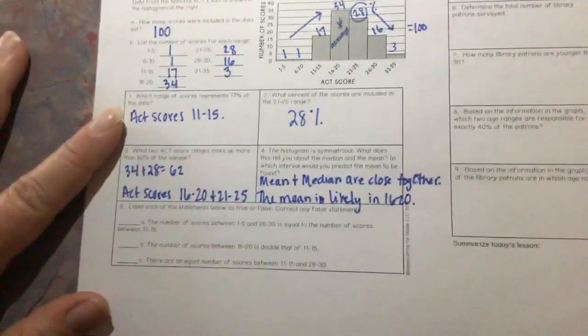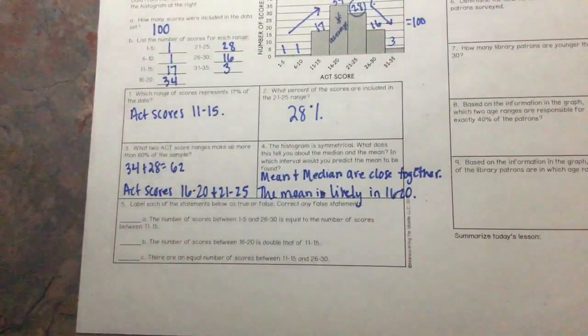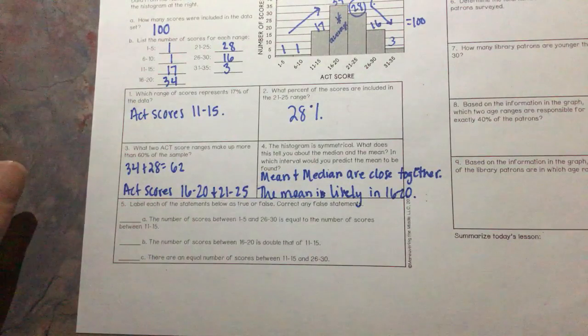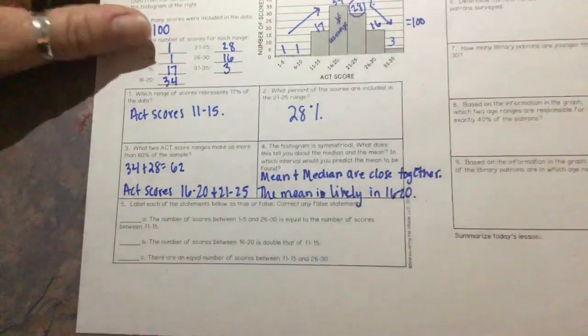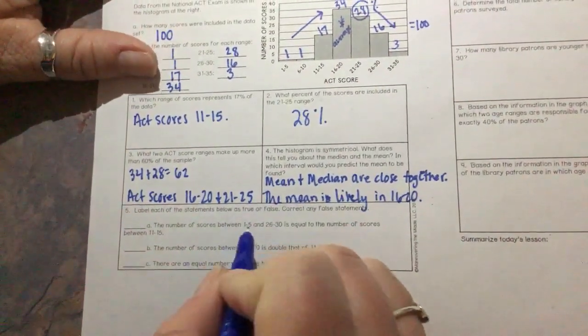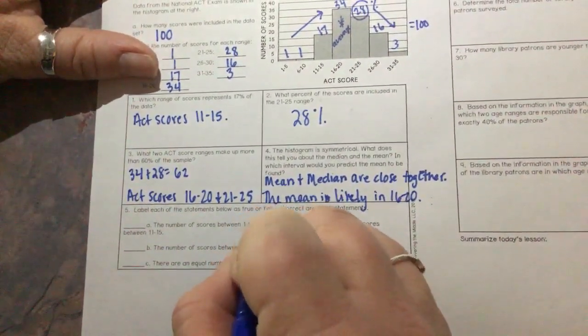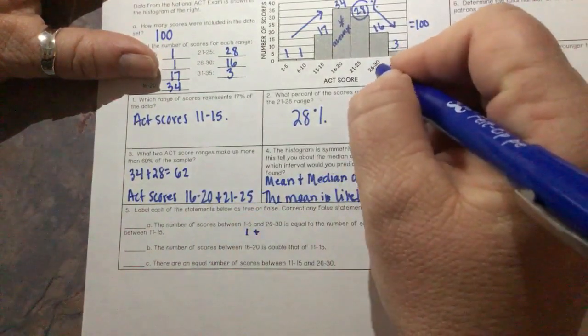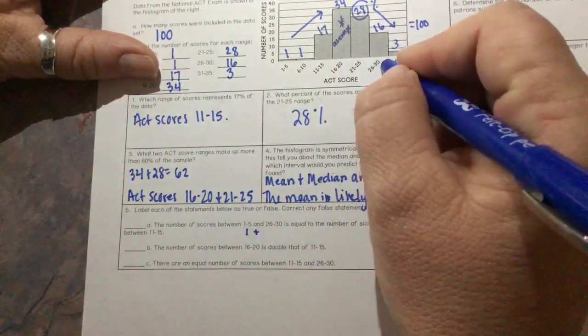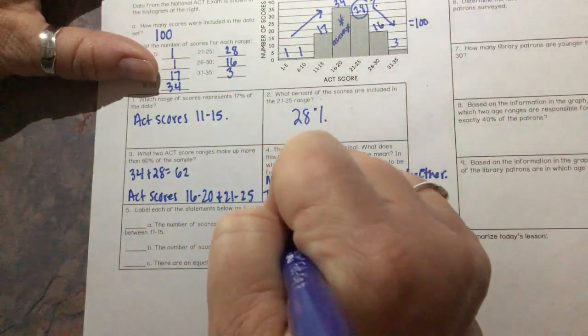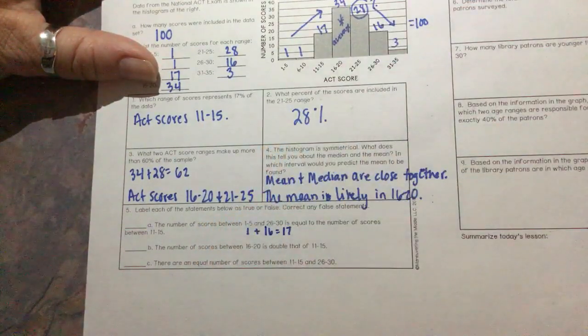And then number 5, it says label each of the statements below as true or false. Correct any false statements. It says the number of scores between 1 to 5 and 26 to 30 is equal to the number of scores of 11 to 15. All right, so is this true or false? Well, 1 to 5, there's 1, plus 26 to 30, that's going to be 16, equals 17. So is that true?